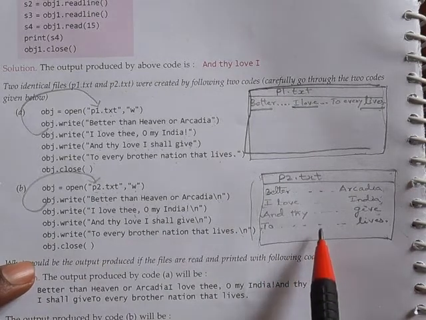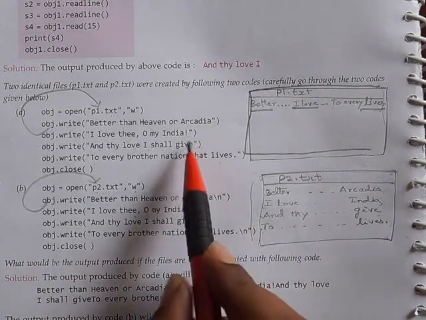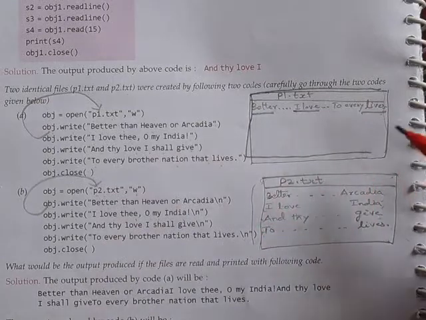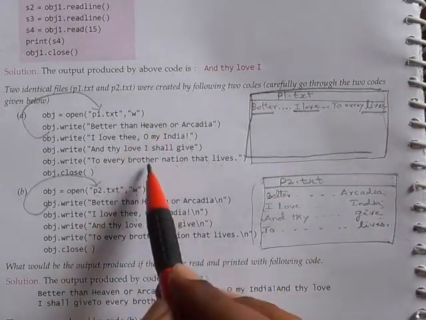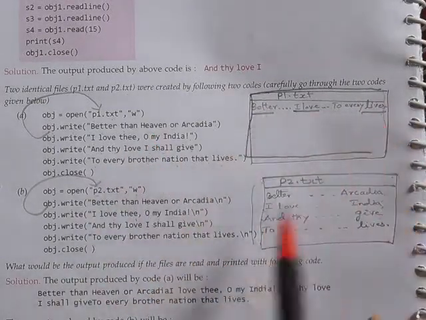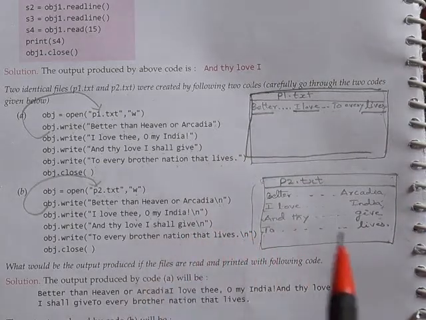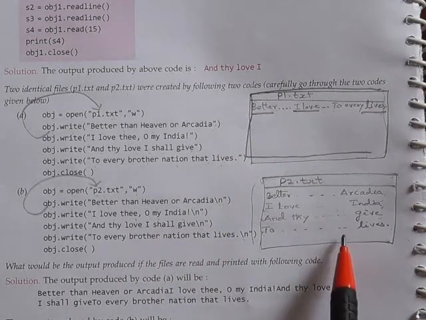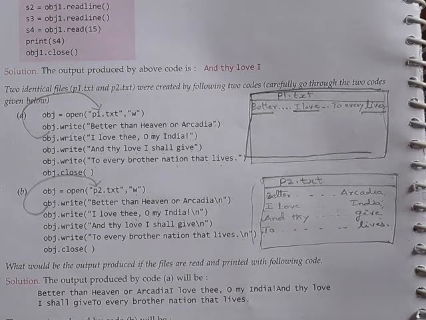Understand? So here what are the two different outputs? All the lines will be written in the same line. Here all the lines will be written in the next line. So these are the differences between the two outputs. Okay. So hope you understand. Thank you very much.